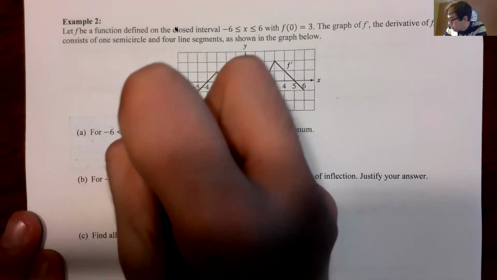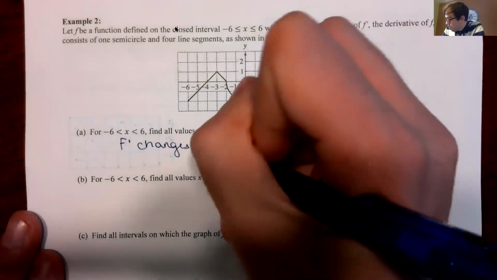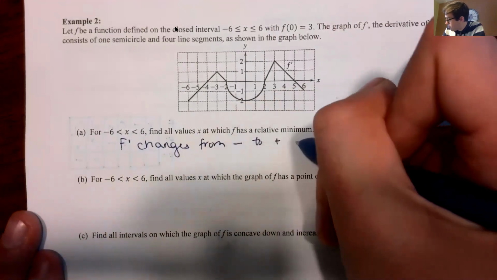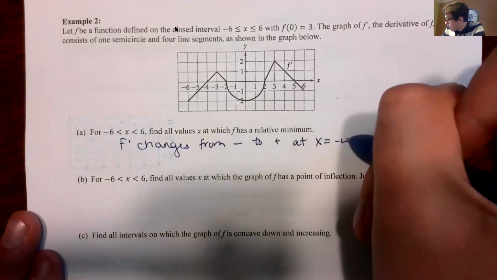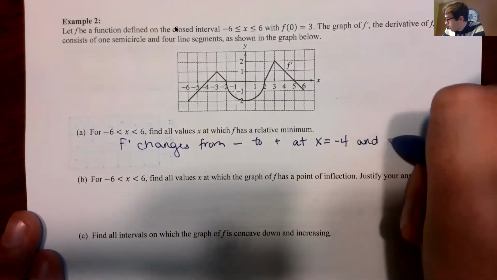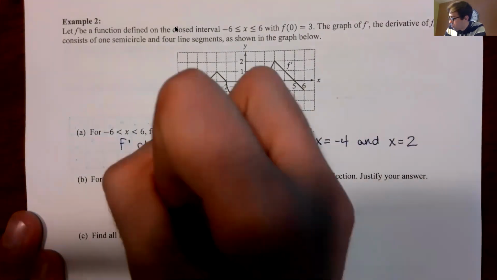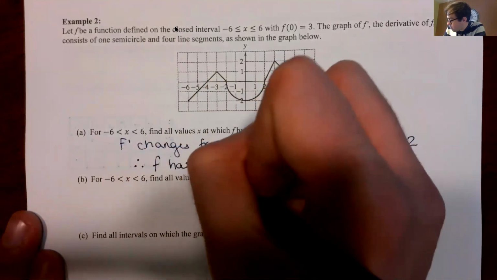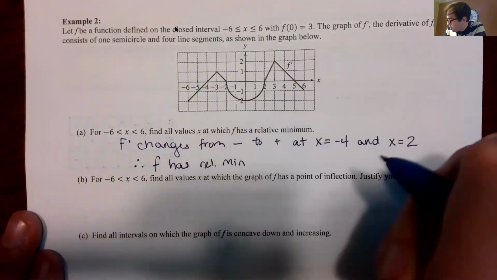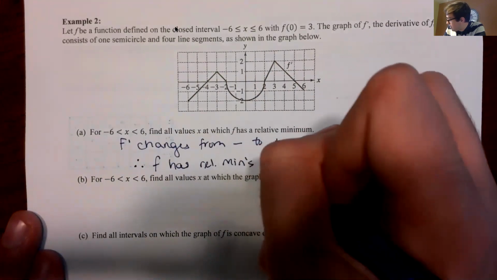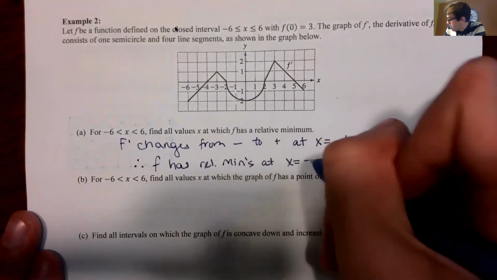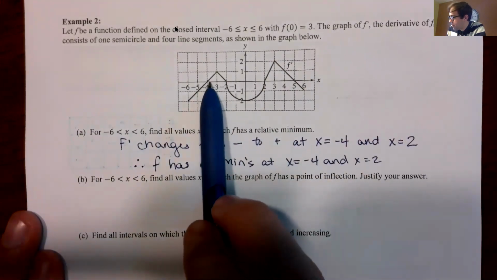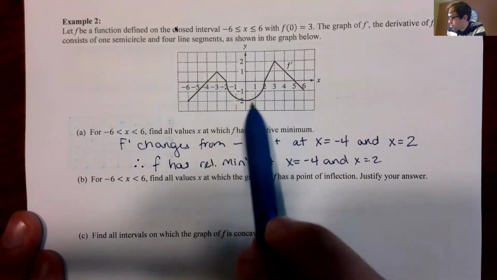But f prime changes from negative to positive at x equals -4 and x equals 2. Therefore, f has relative minima at those values, x equals -4 and x equals 2. And you can see that right here, it changes from negative to positive, and right here it changes from negative to positive.